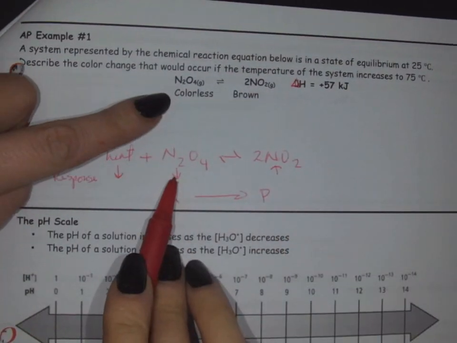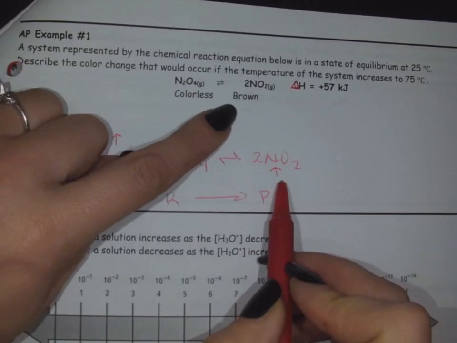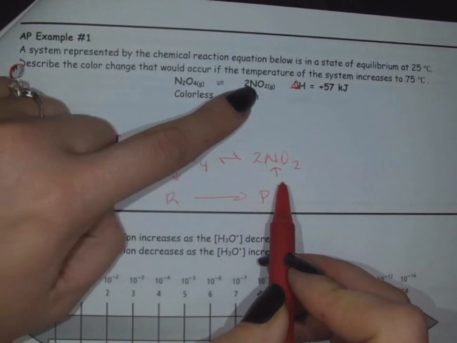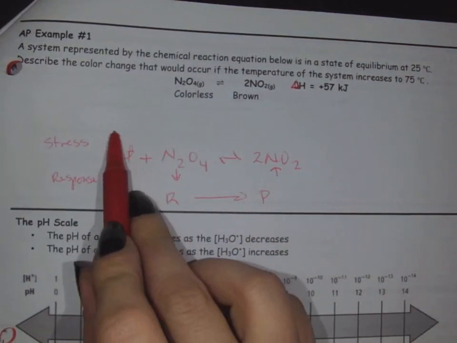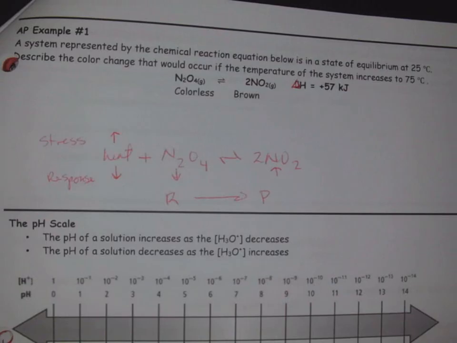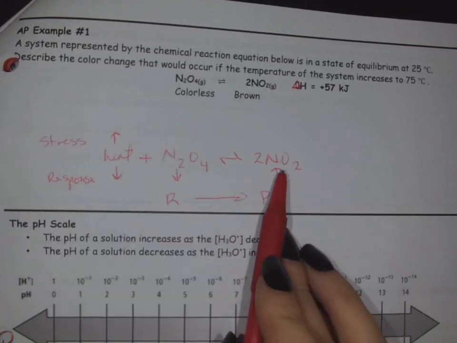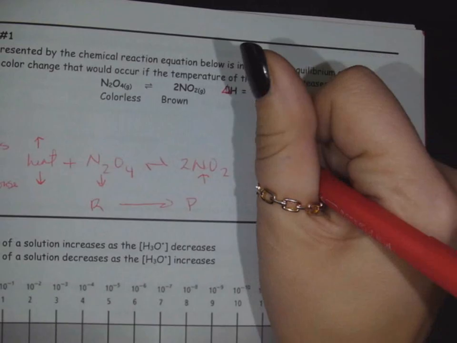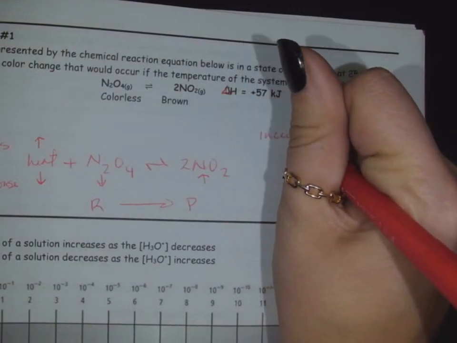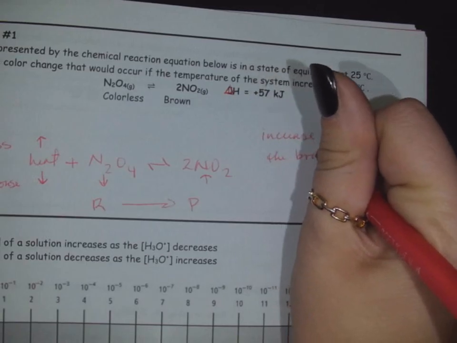So we are going to decrease the colorless thing, and we're going to increase the colored, the brown item, when this stress occurs. So describe the color change that would occur. Well, with this stress, the color change would be that it would become a darker brown color. We would increase in the brown color.